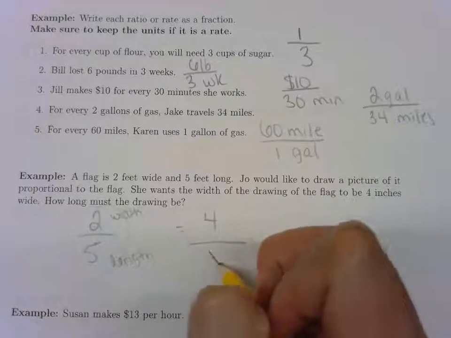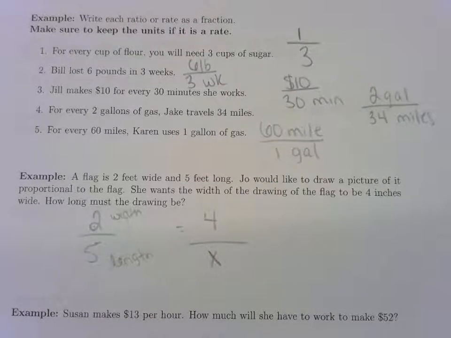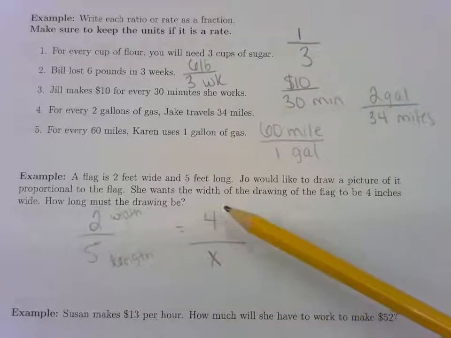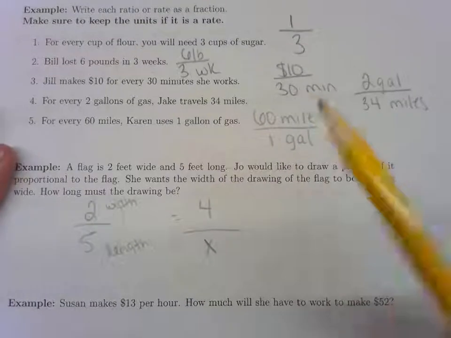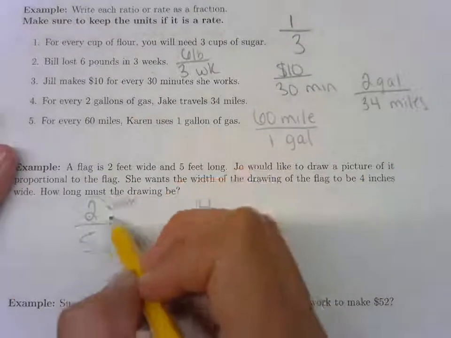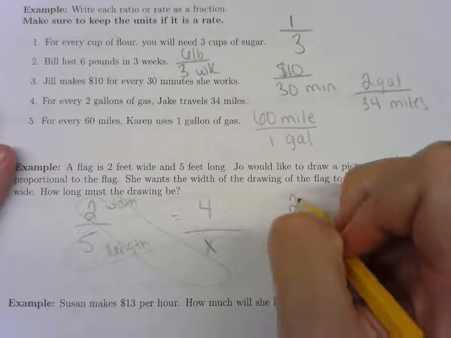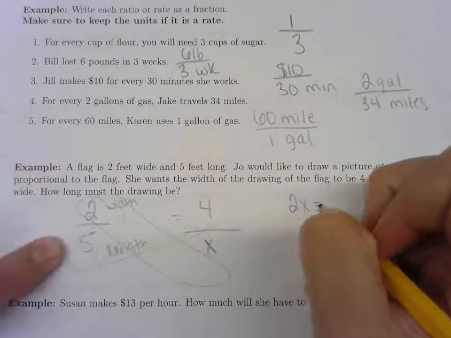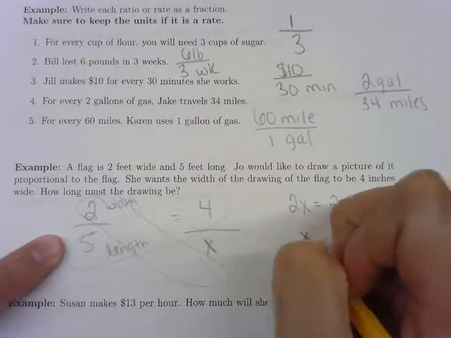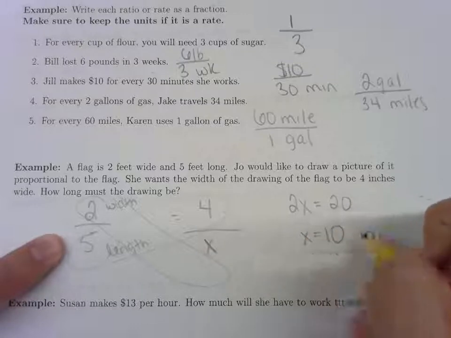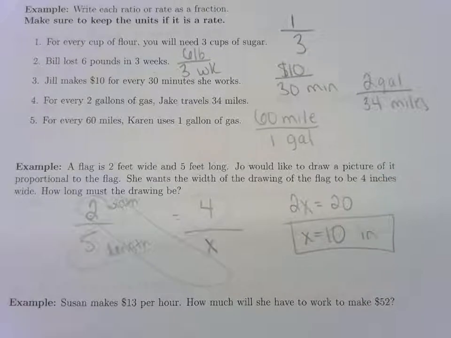I'm going to put an X here and solve by using cross multiplication, just because they're not always going to be this nice. If this number here was maybe an 11, you'd want to do cross multiplication. So we cross multiply. That gives us 2x equals 5 times 4, which is 20. So x needs to be 10, and the unit here was inches. Because she wanted the flag to be 4 inches wide, the length would be 10 inches.